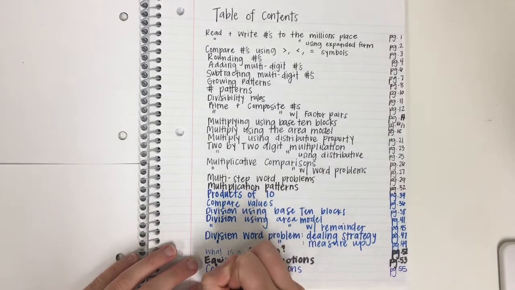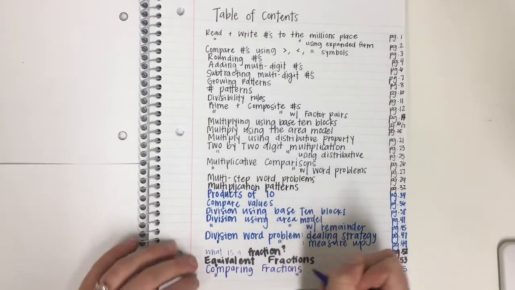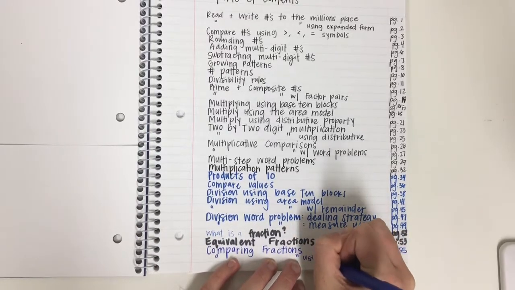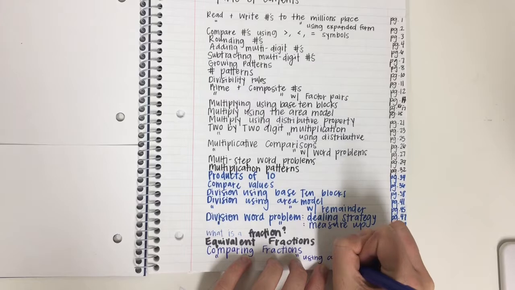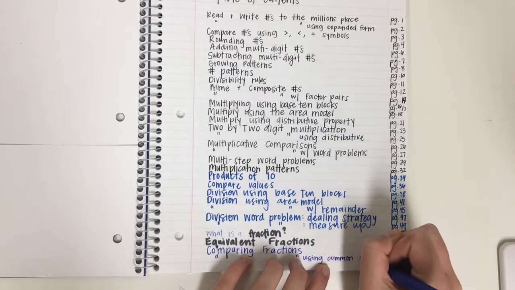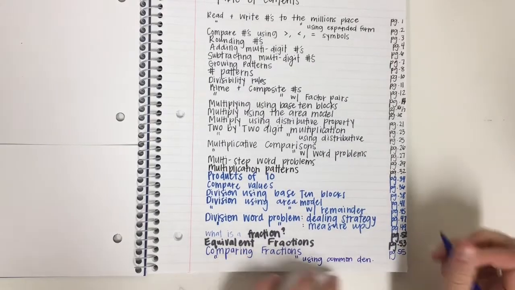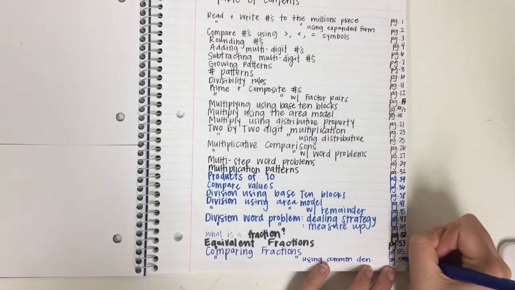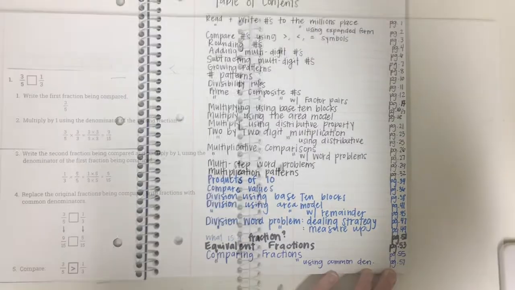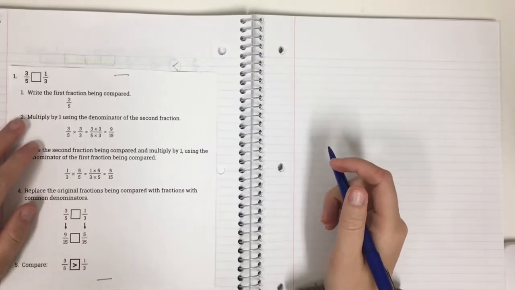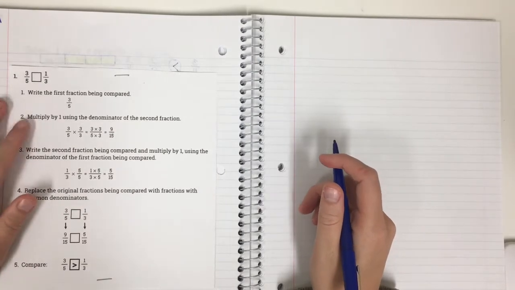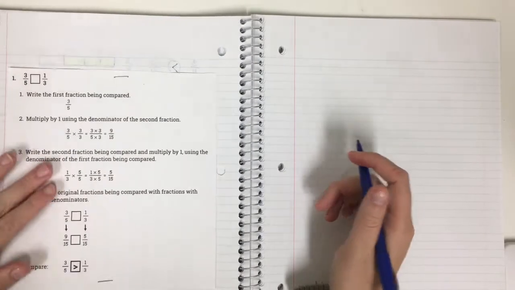So I'm going to go to my table of contents. I'm going to write my quotes so I don't have to write it twice. And I'm going to put "using common denominators." I'm on page 57. Okay, so I have glued in or stapled in my notes for the day. Once you do that, continue the video and we're going to write our objective.